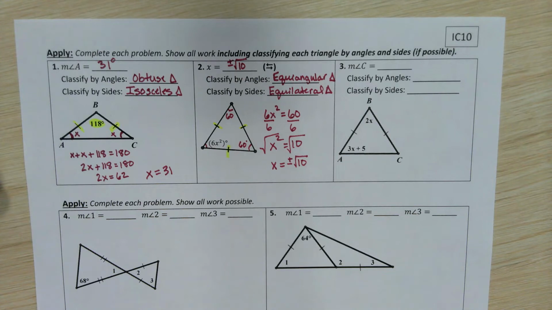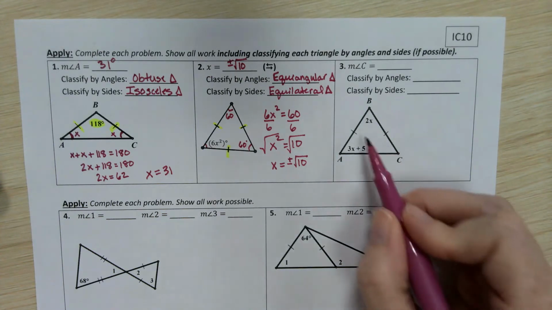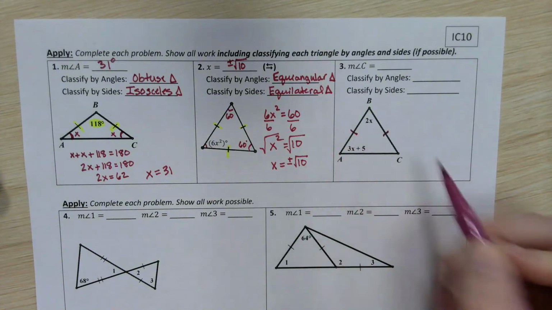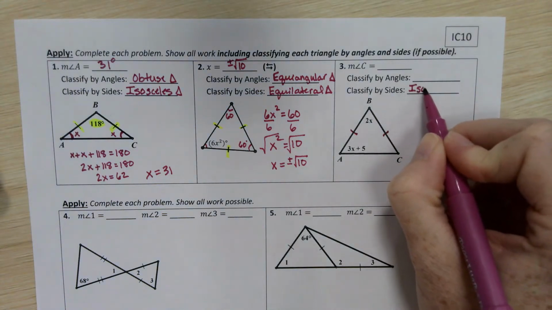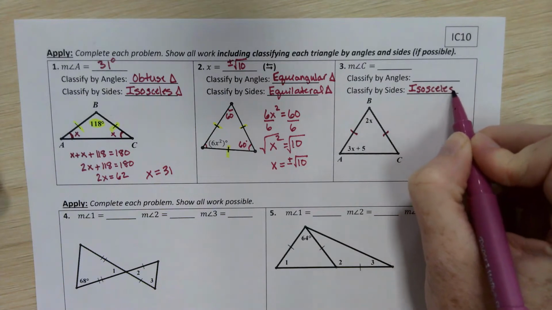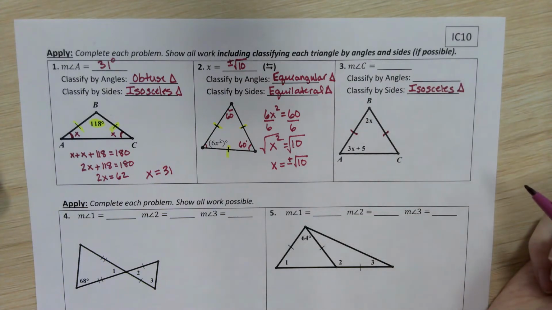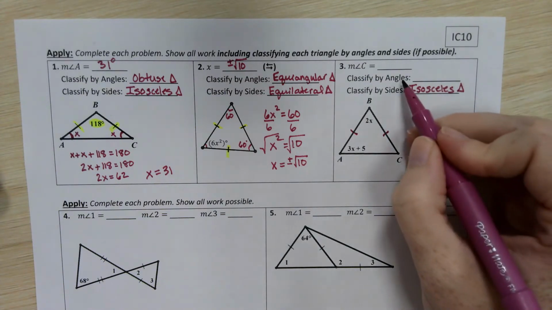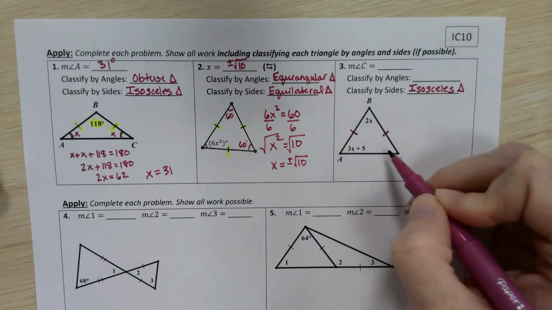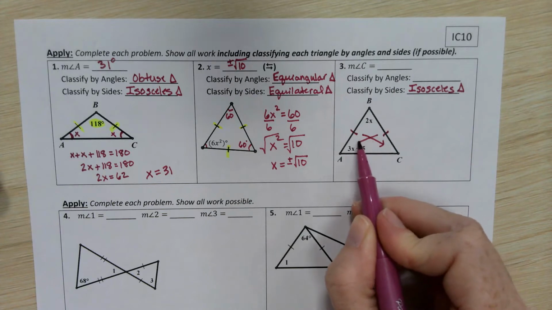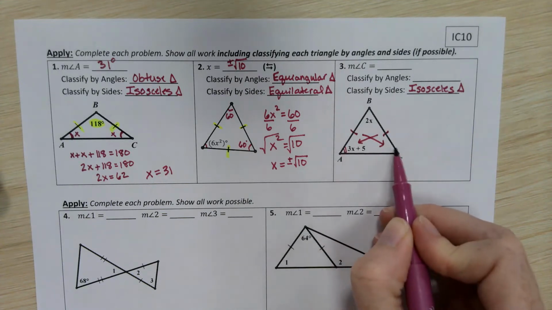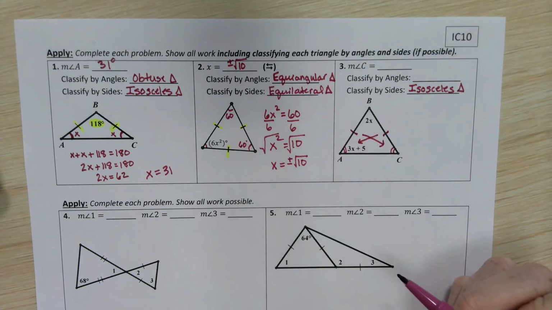All right, last example at the top here. I see two congruent sides. So that should tell me that by the sides, this would be an isosceles triangle again. I can't quite tell based on angles because these angles are mysteries to me. So I do know, though, that across from these congruent sides, I should have some congruent angles.